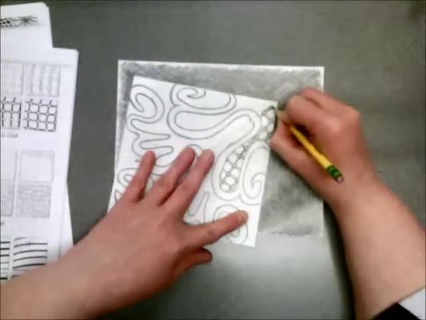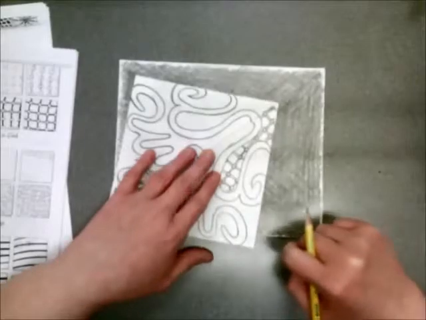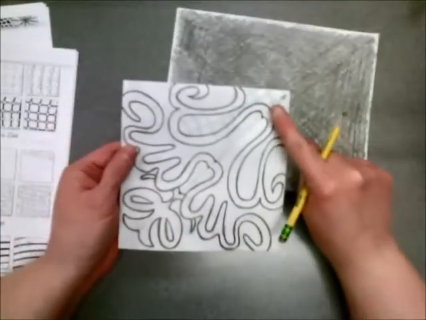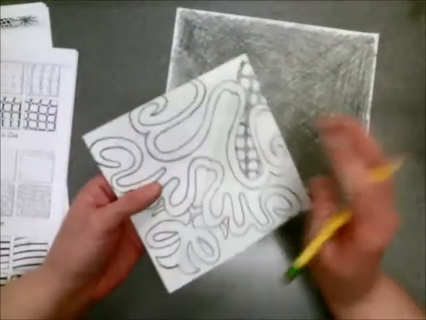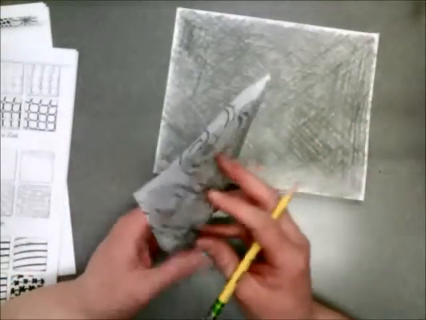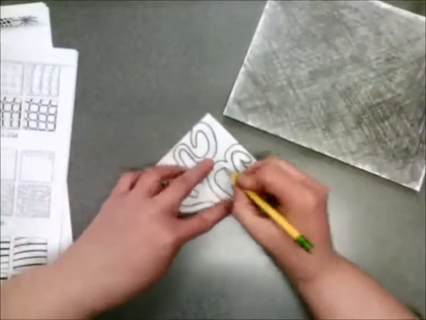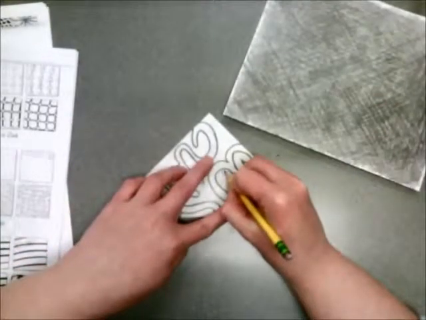And any corrections. Some of my lines were a little bit thin, so I made them a little thicker. So I have my ghost image on the back. I have fresh graphite here. The next step is to fold this over to this side and trace over my ghost lines.